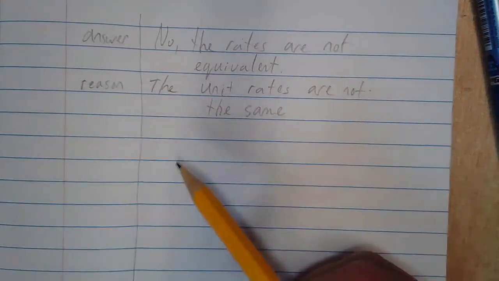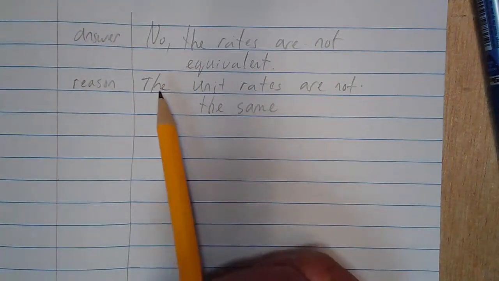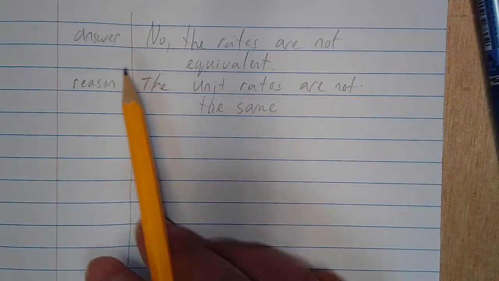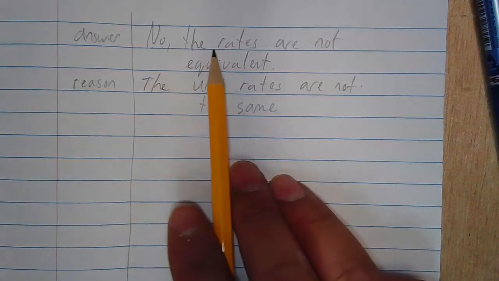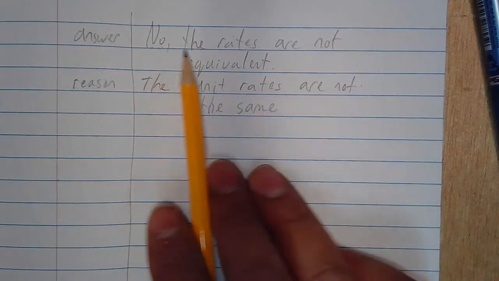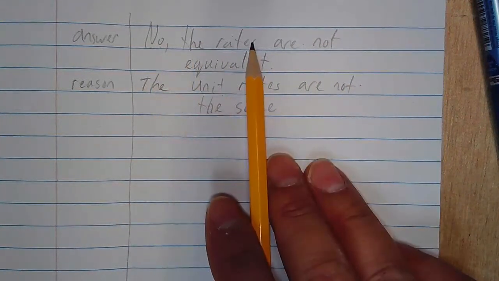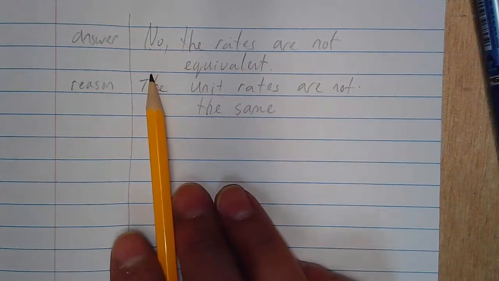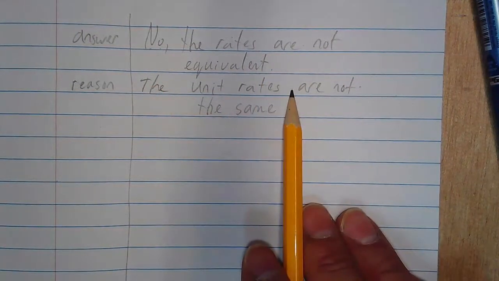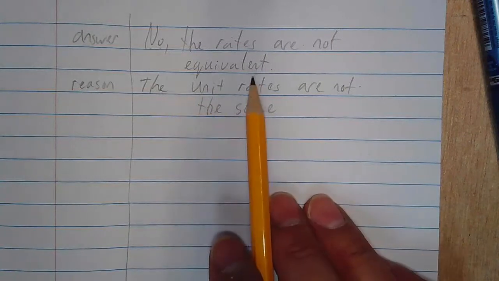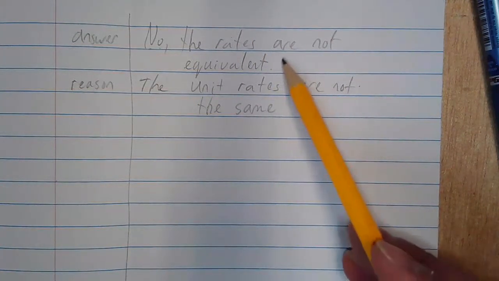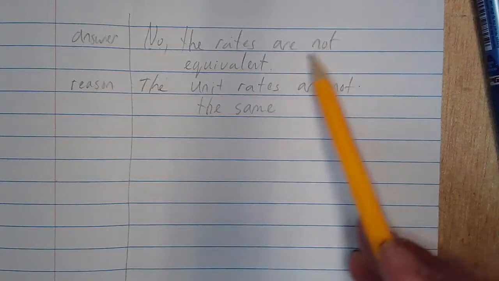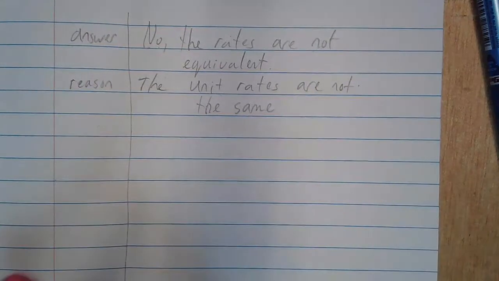So again, for the quiz, when you write the answer, you have to write 2 sentences. 1, answer the question, yes or no. Complete it. No, the rates are not equivalent, or yes, the rates are equivalent. The reason. If it's a no, it's because the rates are not the same. If it's a yes, it's because the rates are the same. If you notice, it's a pattern. It kind of starts the same way, right? It has some of the same keywords. But regardless, we'll talk about that later.